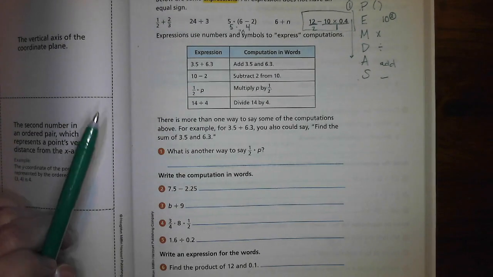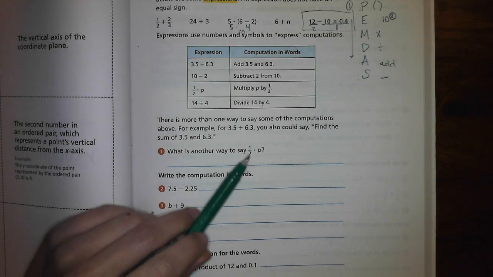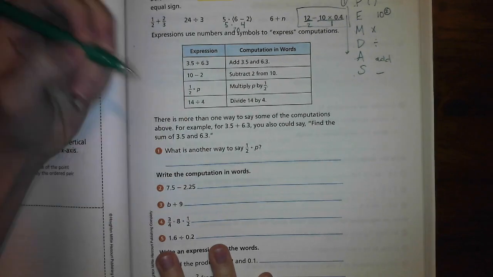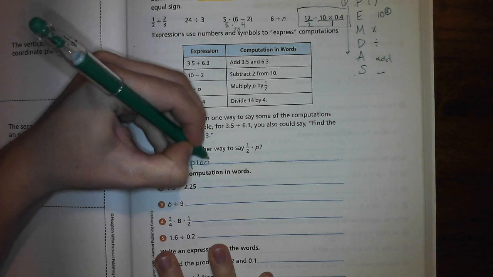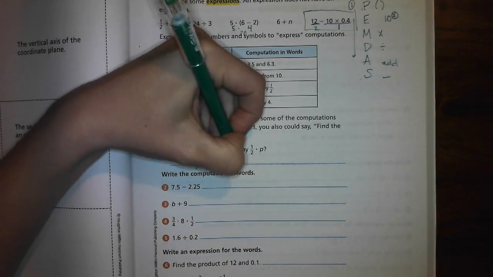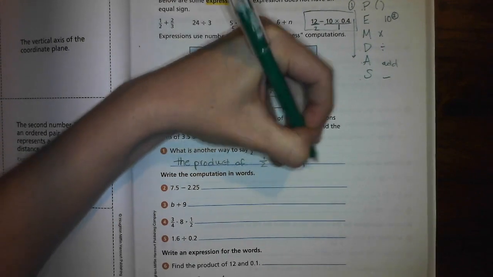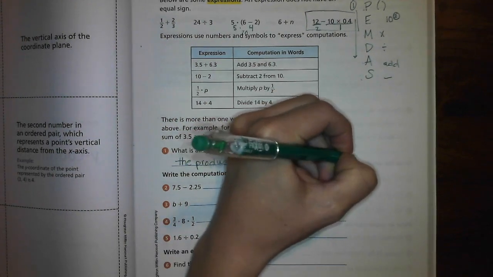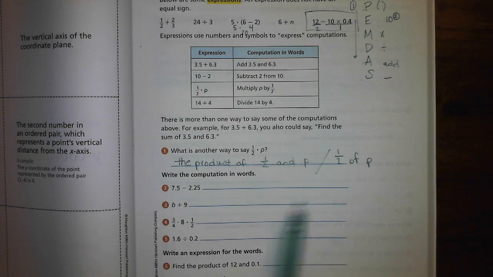So for example, and there is a few ways to write each one. So another way to say 1/2 times P is the product of 1/2 and P. Or you could say 1/2 of P, because we know that of means multiplication.